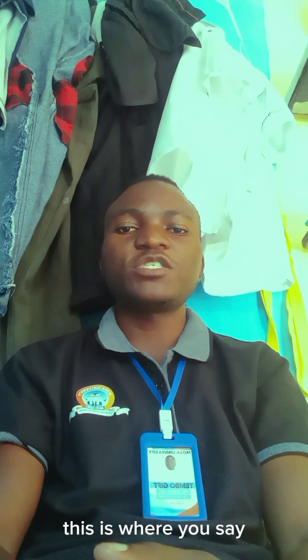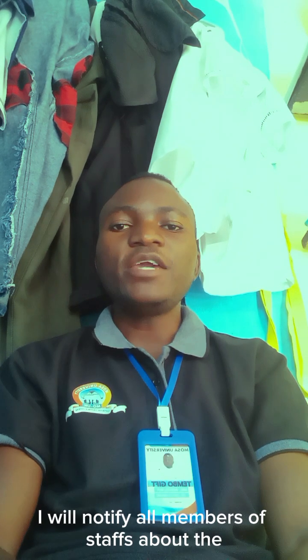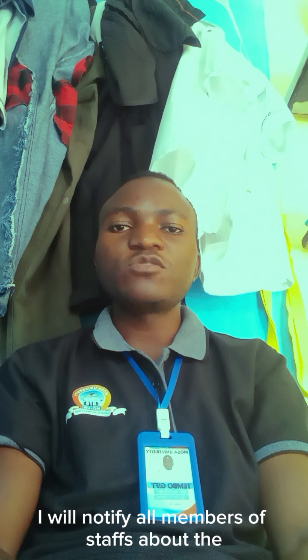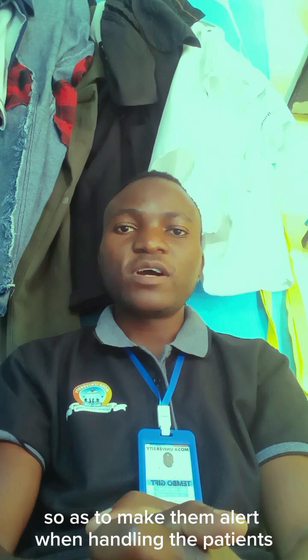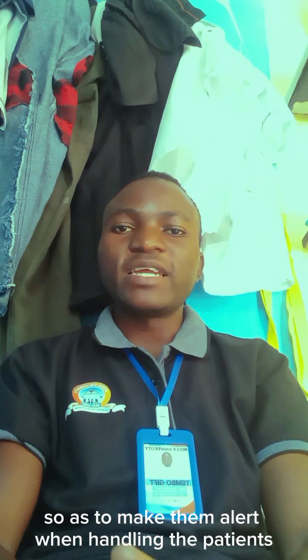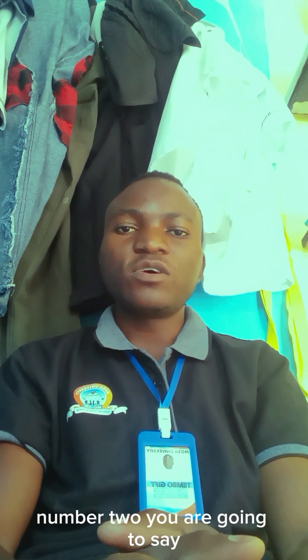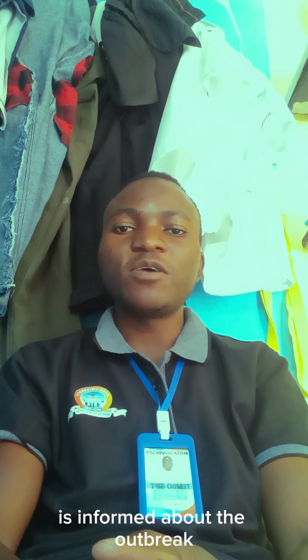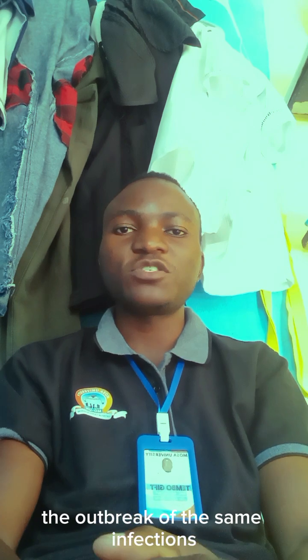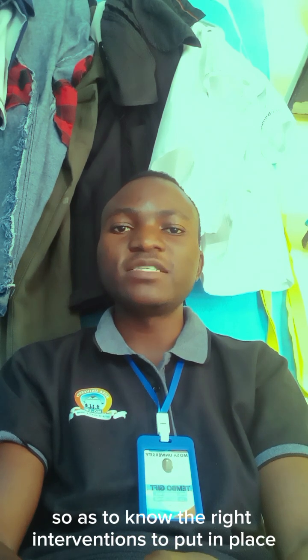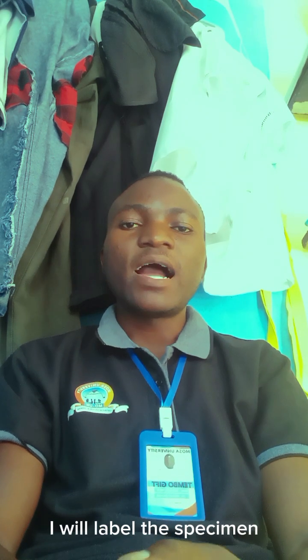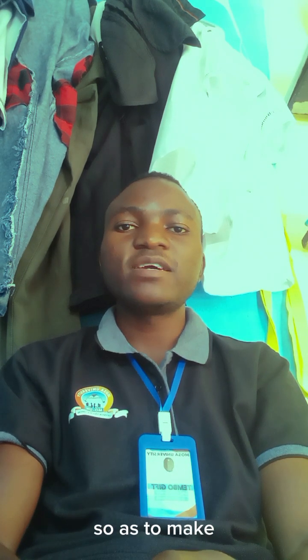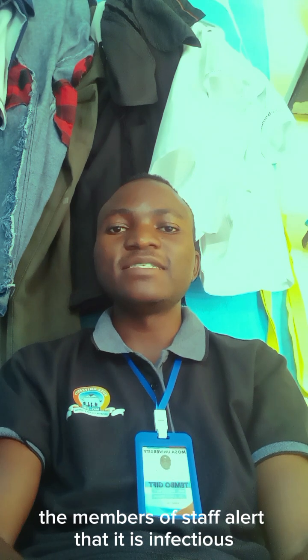Under disease notification, this is where you say, I will notify all members of staff about the infection so as to make them alert when handling the patients. Number two, I will make sure that the Ministry of Health is informed about the outbreak of the same infections so as to know the right interventions to put in place. Number three, I will label the specimen so as to make the members of staff alert that it is infectious.